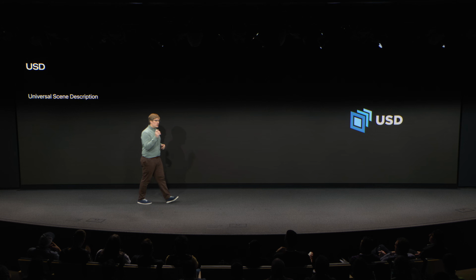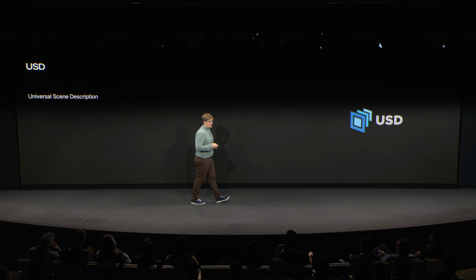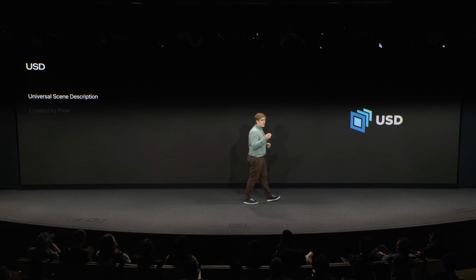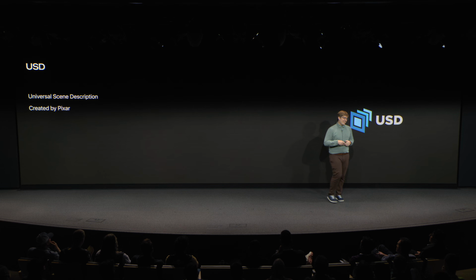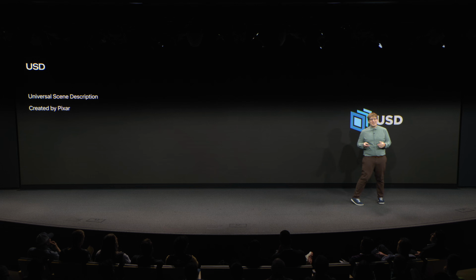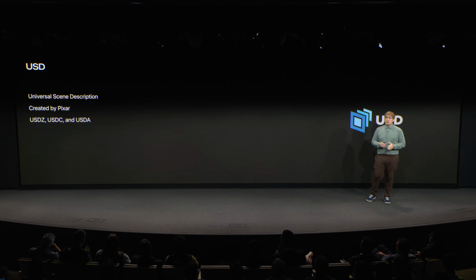USD stands for Universal Scene Description. It was originally created by Pixar for movies, or as we like to call it, linear media. Today, USD is quickly becoming an industry standard for 3D content thanks to widespread adoption by companies like Apple and NVIDIA. USDZ, USDC, and USDA are types of USD files, each for different purposes.